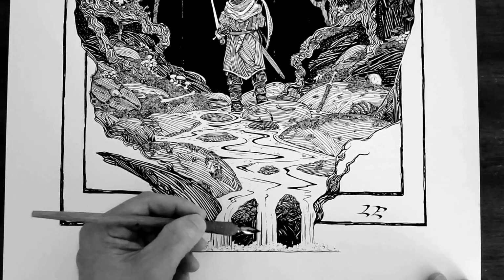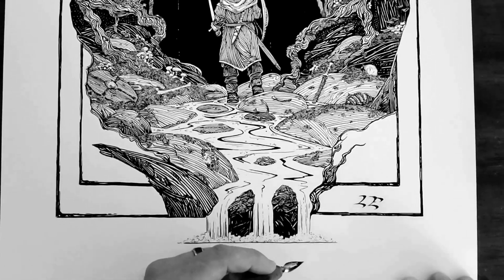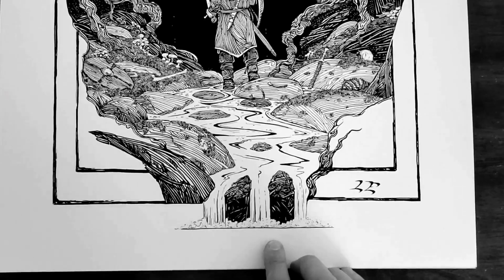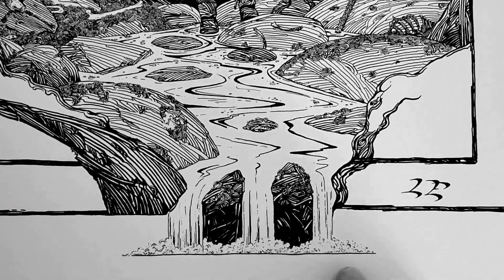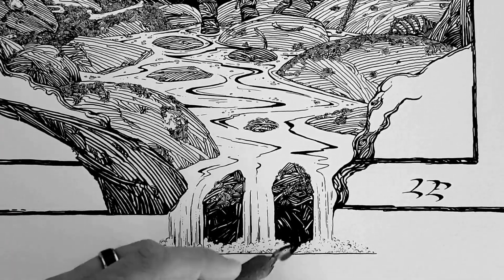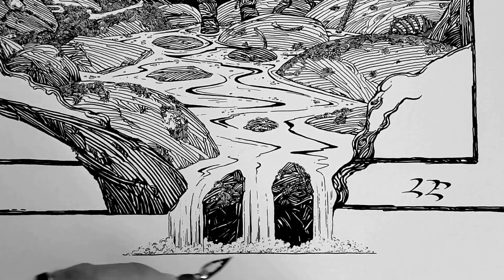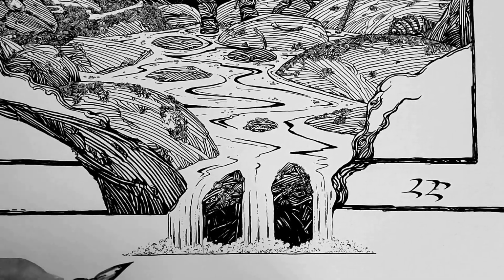Basically just parallel lines, again of varying thickness. And lastly, on the bottom here, we see that the water's coming into contact with a pool below, and that's resulting in these bubbles in this upspray here, which I've just used short curved lines and dots to show that.